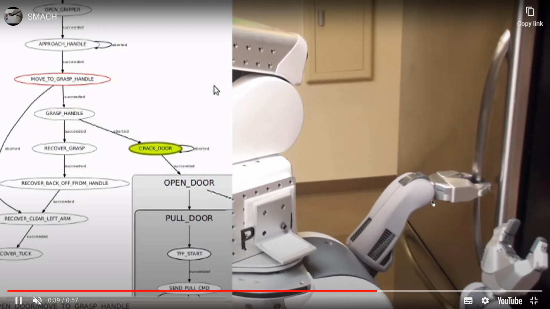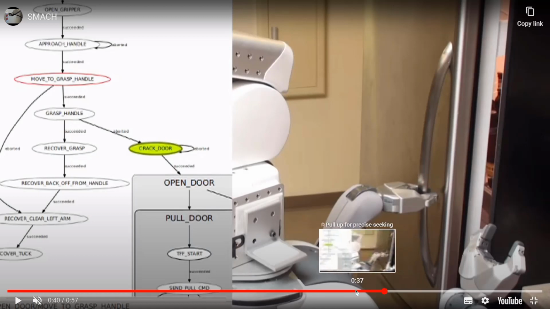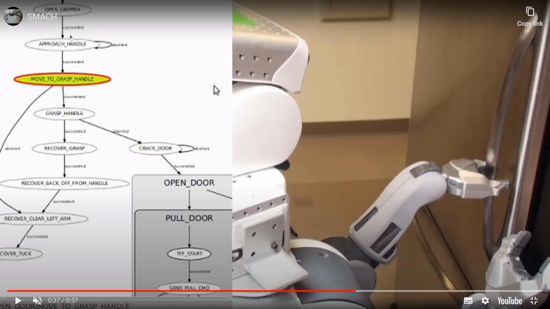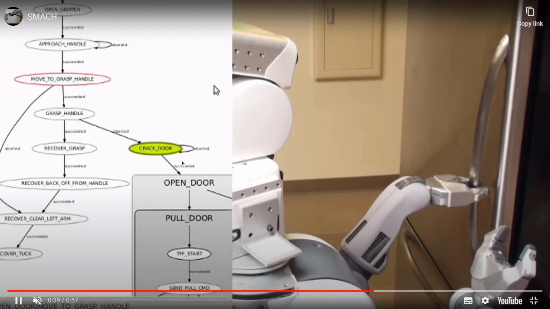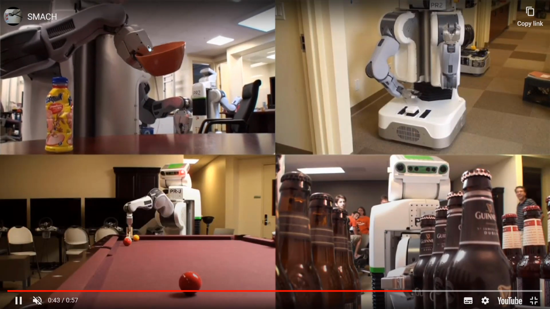Here one of the state tasks was open gripper, and if that is successful, the next task is approach handle. If that is successful, move to grasp handle. You can see it is completing each task.